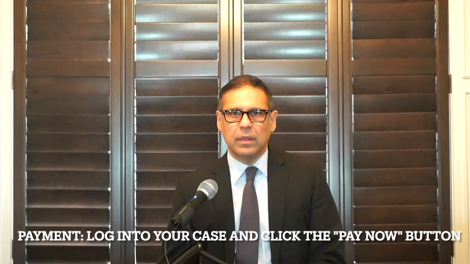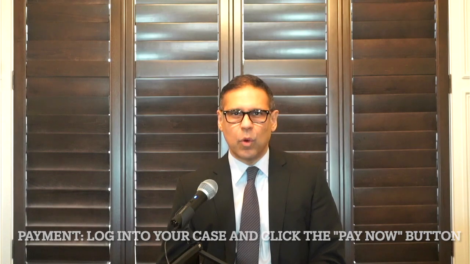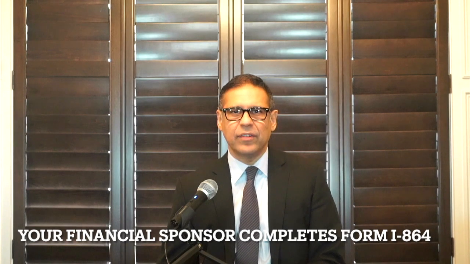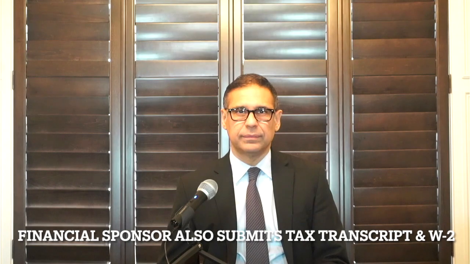To make your payment, you will log into your case and click the Pay Now button under the Affidavit of Support fee on your summary page. You'll only be able to proceed to the next step after making the payment. Then you'll have your financial sponsor complete Form I-864, which is the form for Affidavit of Support, and submit a tax transcript or a tax return along with Form W-2. A financial sponsor removes a new immigrant's need to rely on public benefits. Therefore, if the new immigrant uses certain public benefits like food stamps or Medicaid, the agency providing the benefits may require the financial sponsor to pay for the services.